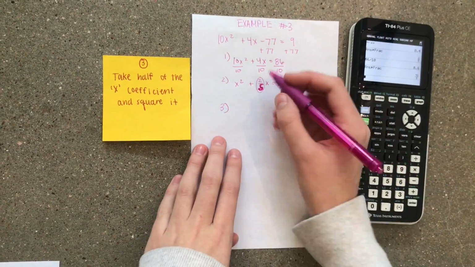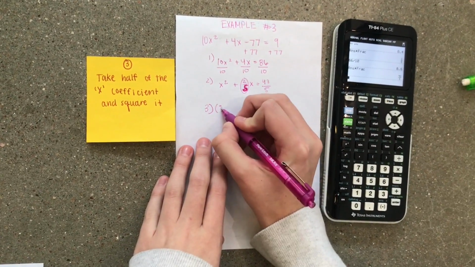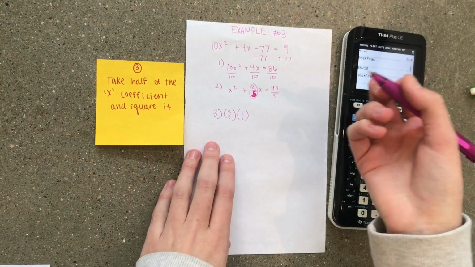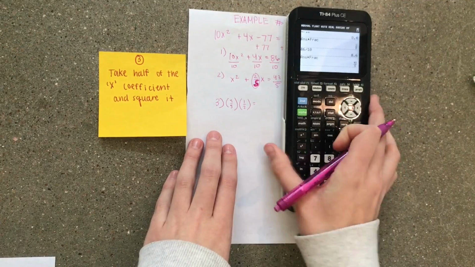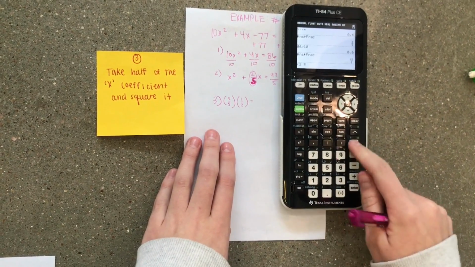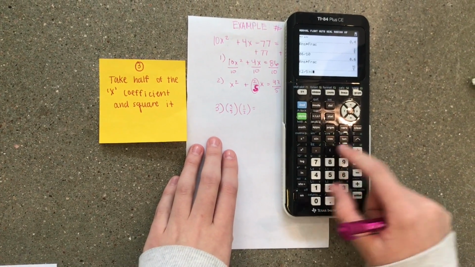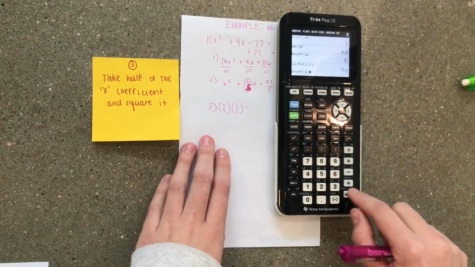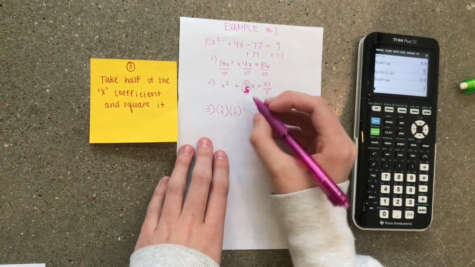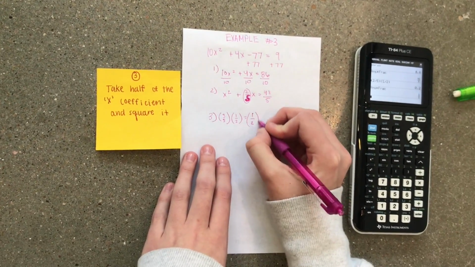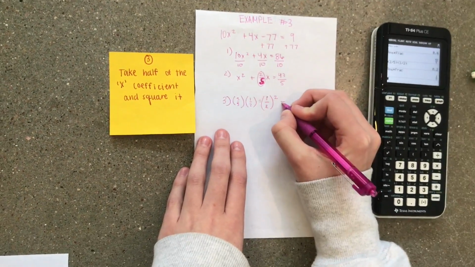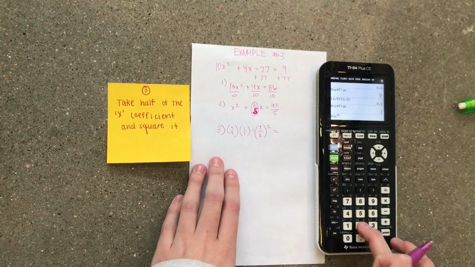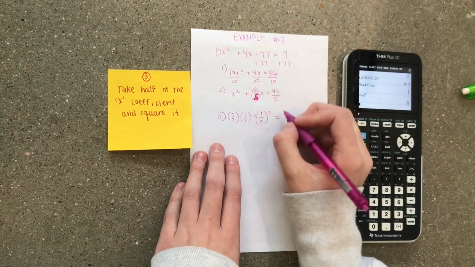So step 3, we're taking 2/5, and we are dividing that by 2 or multiplying by 1/2. So doing this in the calculator, I'm doing 2/5 times 1/2, and I get, let's make that into a fraction, 1/5. And then I'm going to be squaring this answer to get 1/25.